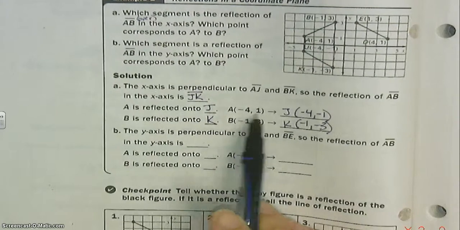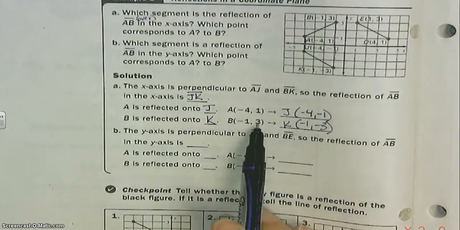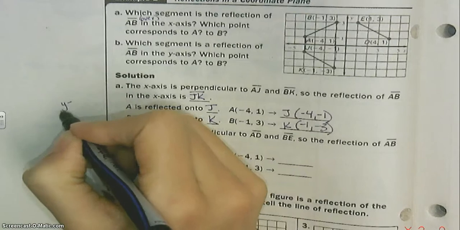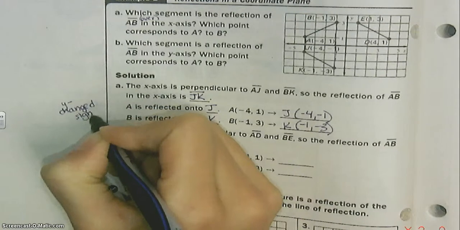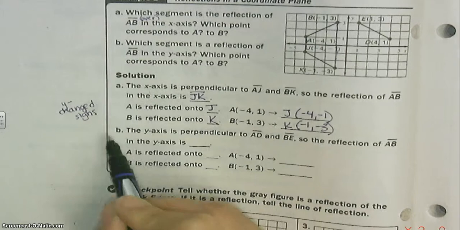So look what happened to the coordinates. All that happened was that the Y changed signs. Okay. So when you flip over the X, the Y changes signs.